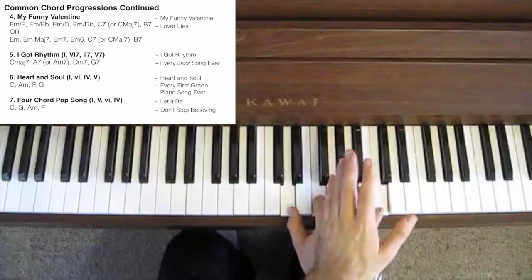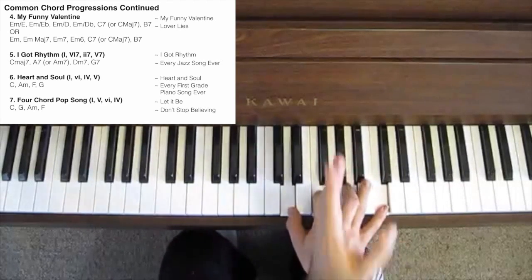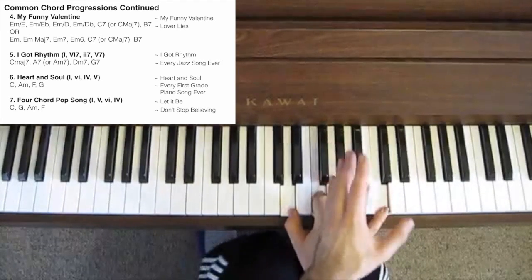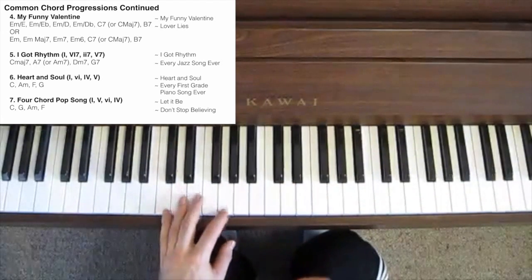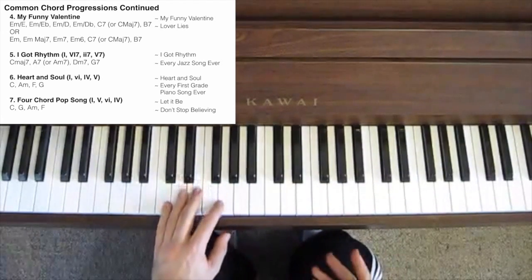And again, that's a really commonly substituted chord, and if you haven't watched my lesson on chord substitutions, go back and watch it and I explain why. But essentially that chord progression is the rather well-known song Heart and Soul.